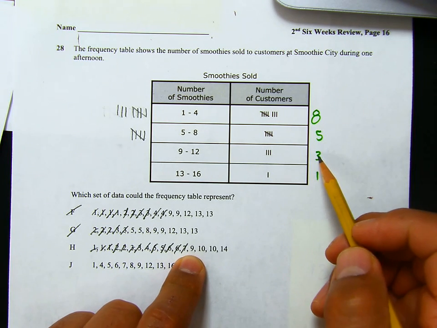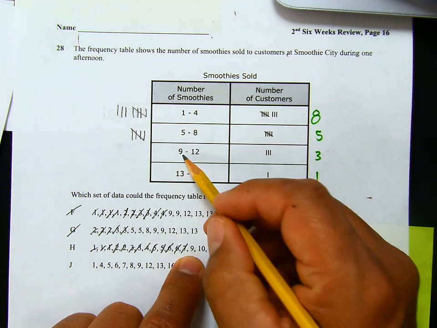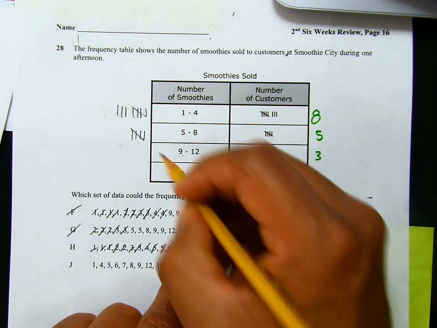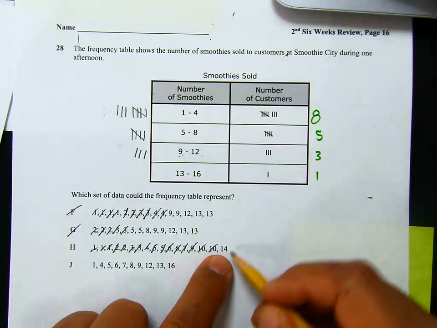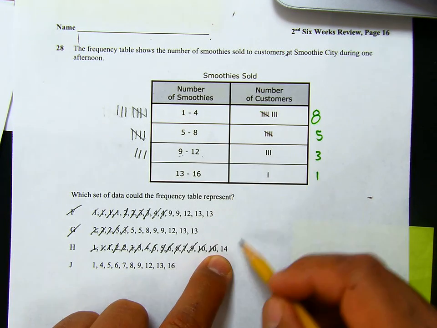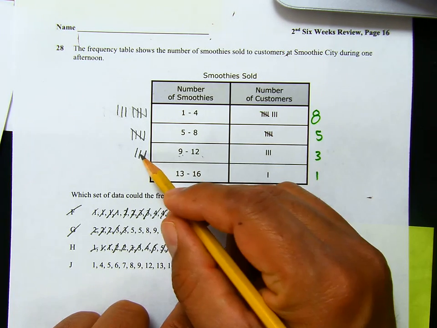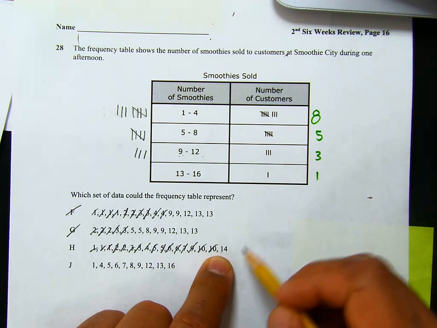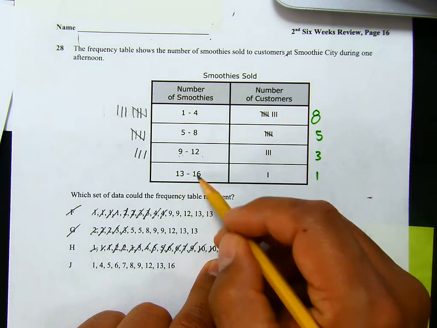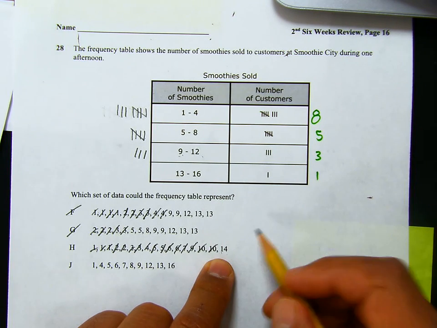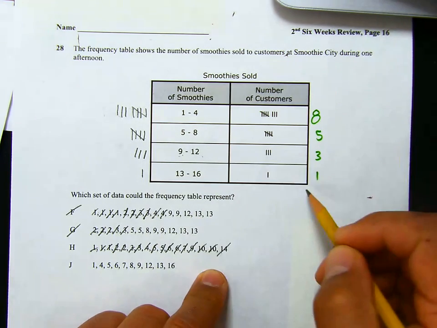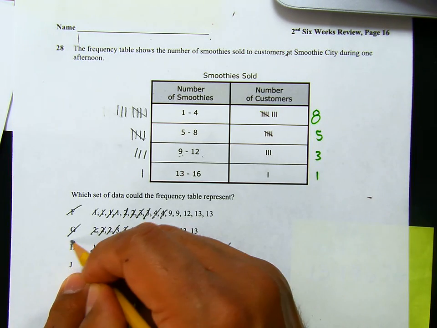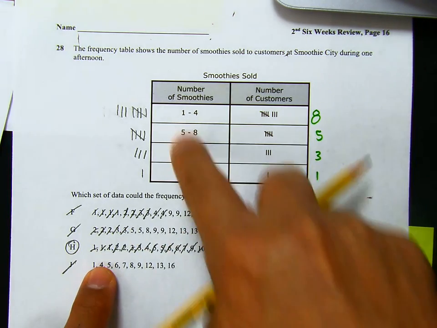So I need 3 between 9 and 12. 9 is in this category and 10 is in this category. So I can put 3 tallies there. Now 14 does not go with that category. So these two match 3. So this data is matching our frequency table. So 14 is between 13 and 16. So that's 1 tally here. That goes with our data. So our answer is going to be H. H represents this data.